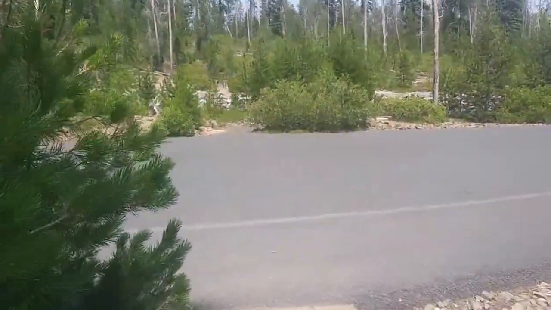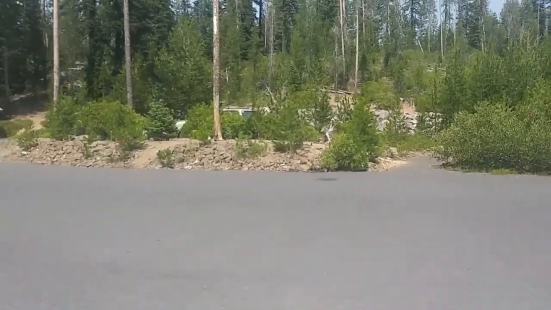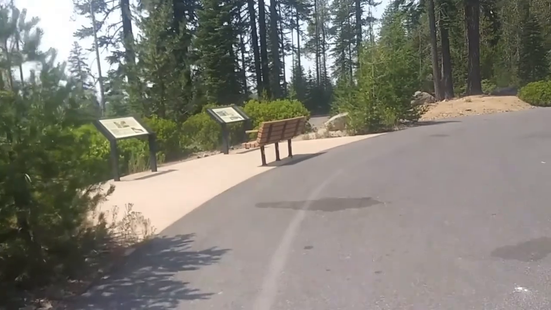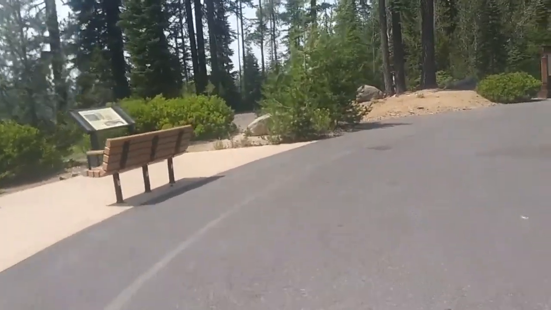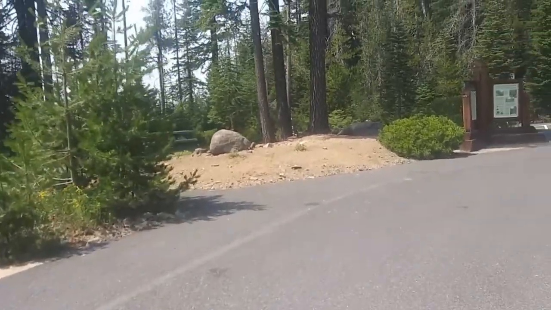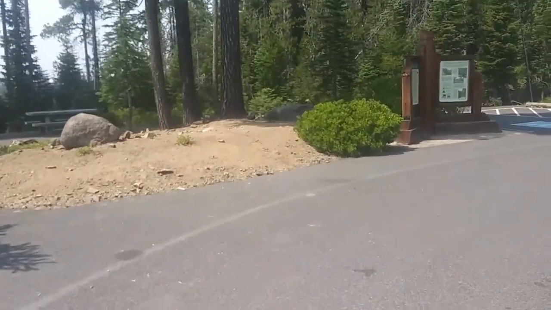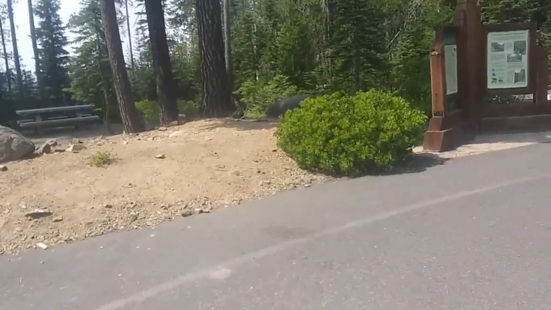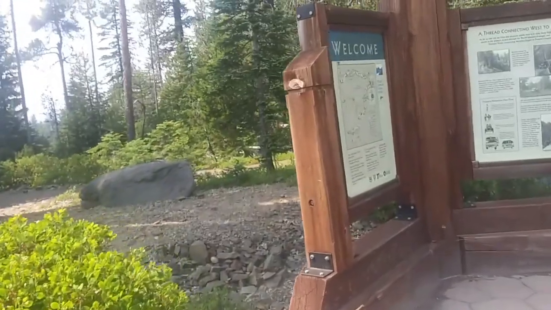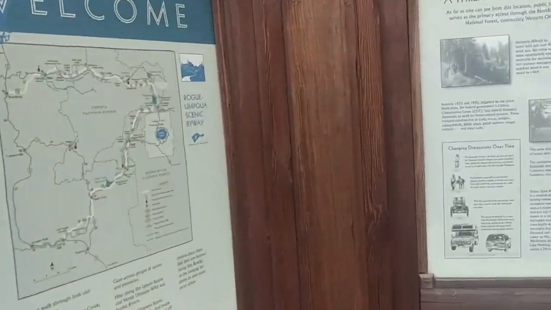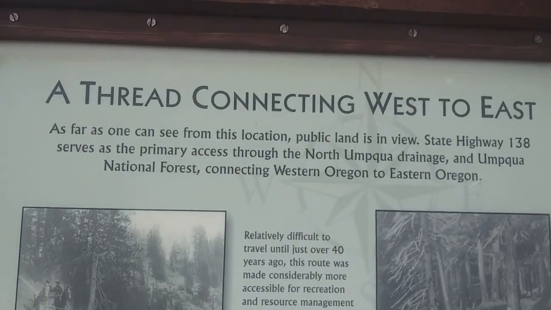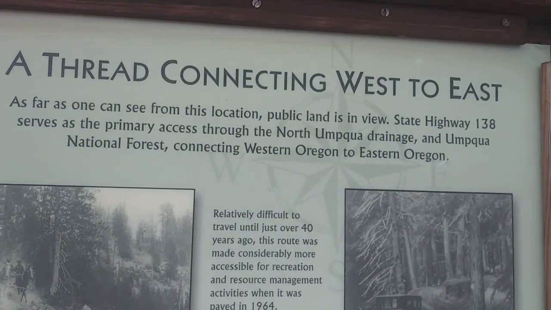Yeah, I like that nickname for Mount Thielsen, the lightning rod of the Cascades. Oh, there's a sign over here. Cool, let's check it out. See, a thread connecting west to east. As far as one can see from this location, public land is in view.